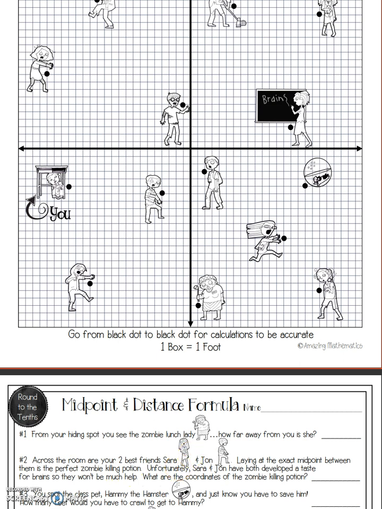Okay, so the first thing you need to do here is find the coordinates for each of these zombies and you. So let's start with you. You're right here on the page. That's you right there. So let's see what points those are. What you might want to do is label your axes. It might help you to put tick marks every 5 or so that you can count more easily. 5, 10, 15, 20, and do this on each of your axes, right?